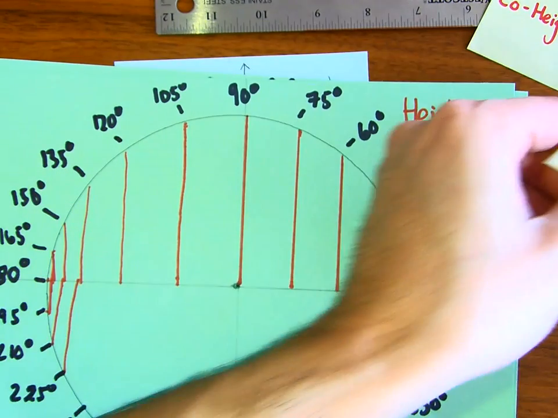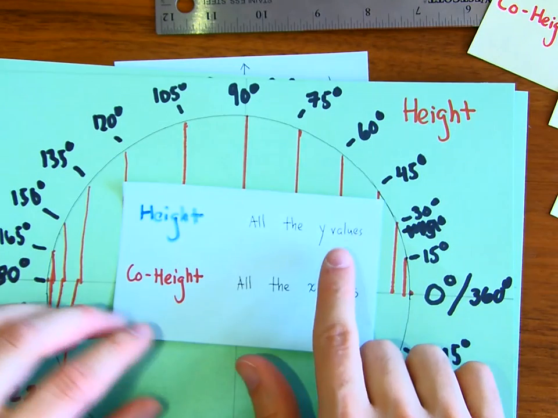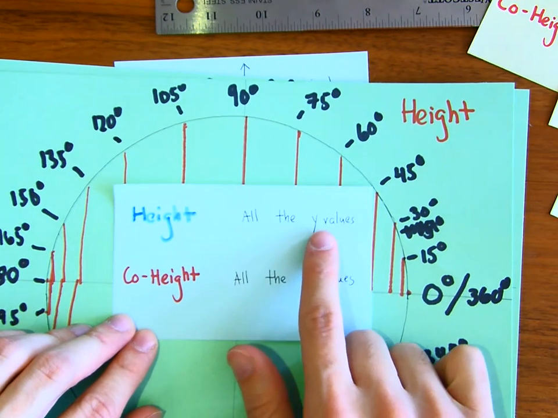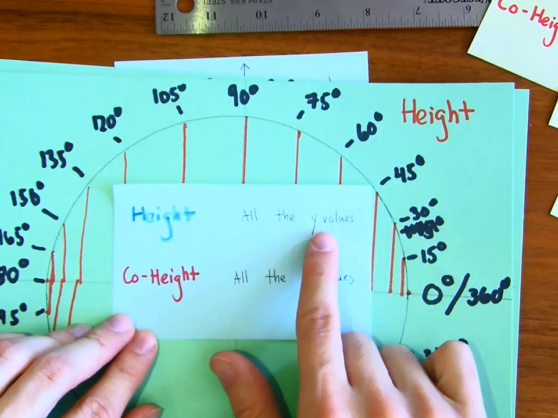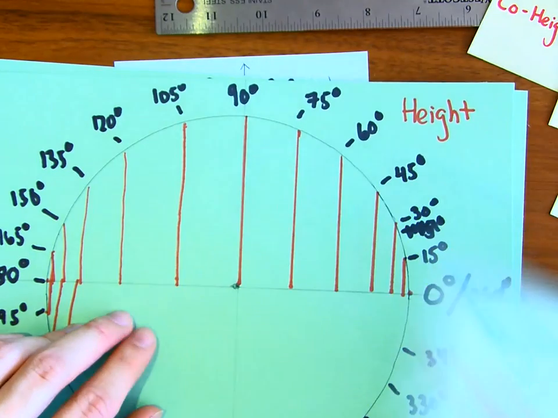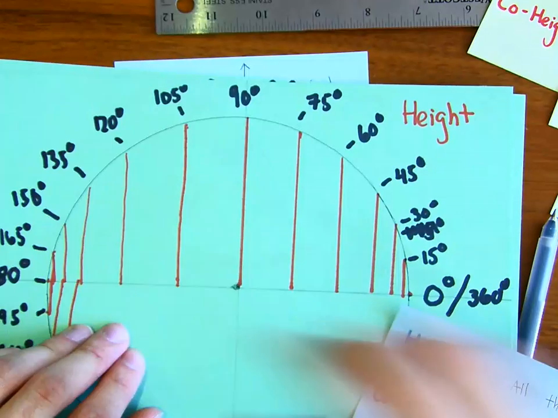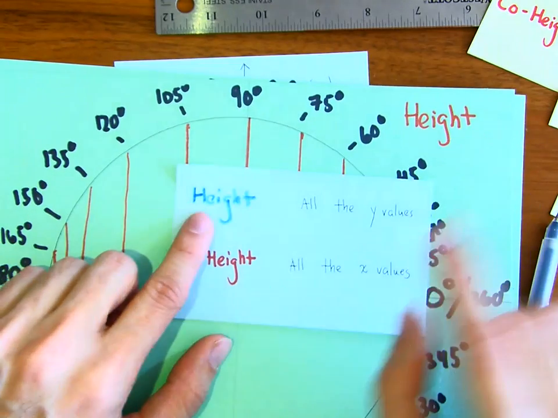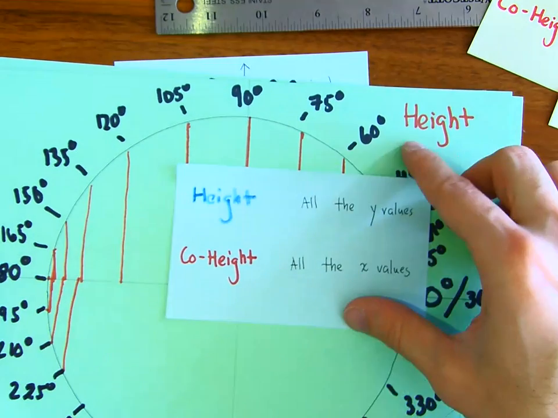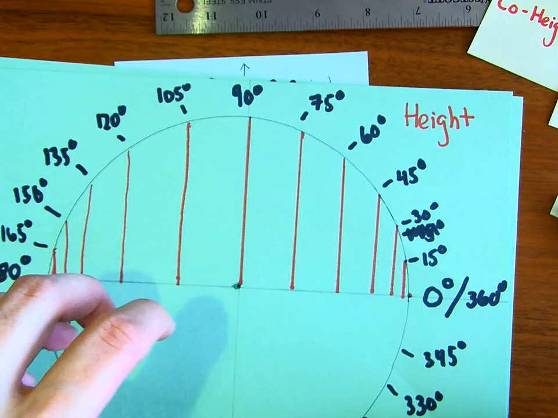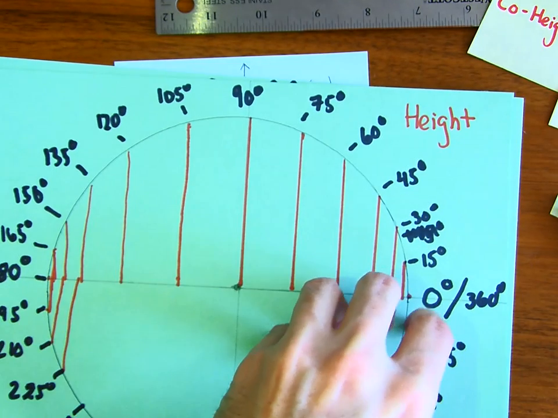Because remember, by definition, our height values are the y values. When is y positive? Y is positive in quadrant 1 and quadrant 2. When are the y values negative? They are negative in quadrant 3 and quadrant 4. Okay?